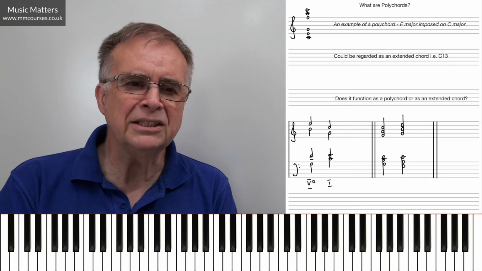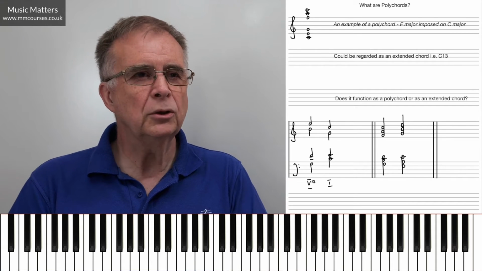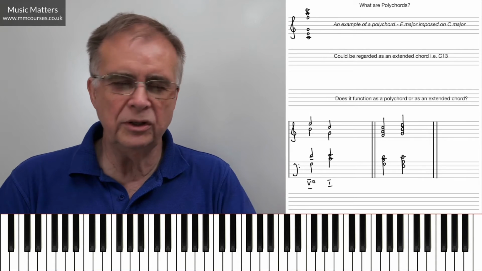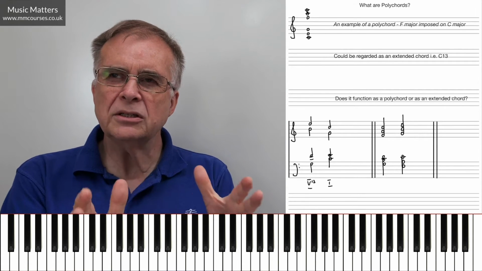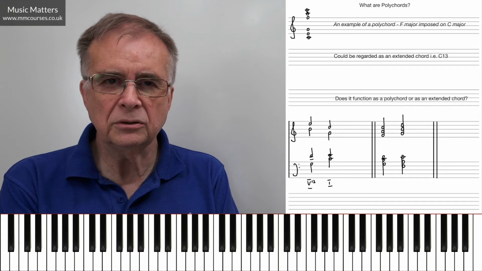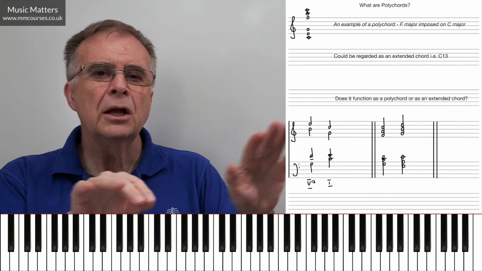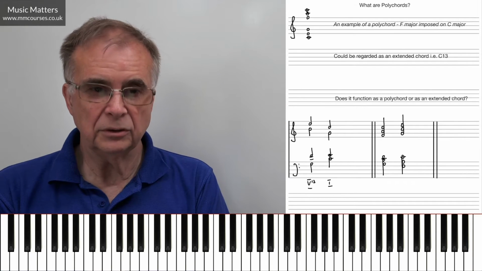I mean, you can use it in different contexts, and in terms of what you do with a polychord in dynamics or articulation or rhythm, it's going to change the impact of it. So it's not just about, do I like polychords or do I not like polychords? It's kind of like, actually, once I've got used to the sound, well, what are the different ways in which I might want to use a polychord?